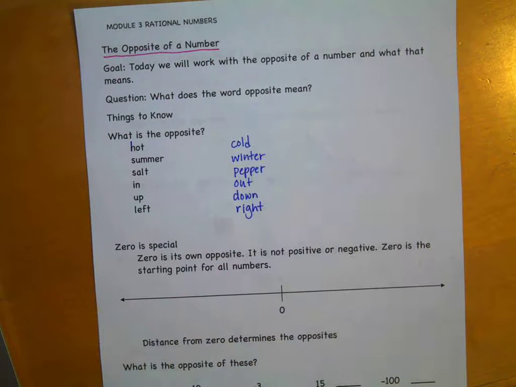Okay, so those are all words that we know that are the opposites because they describe the opposite of that specific word. Well, in math, we have the same thing, except sometimes in math, it is a little bit tricky to tell if you're not following what the word pattern says. That's the only time it gets tricky, and I'll show you what I'm talking about in just a minute.